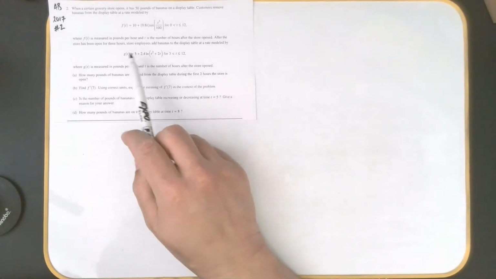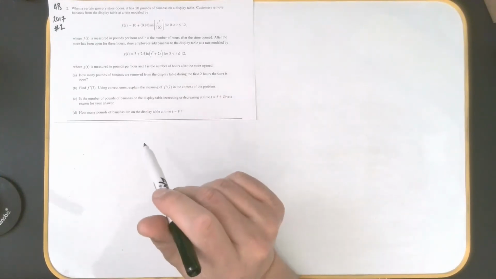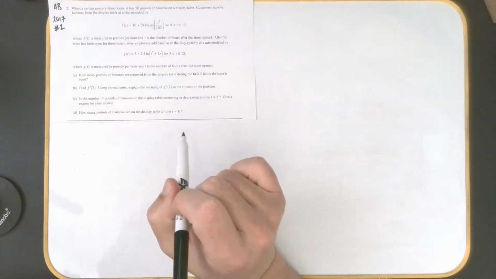So the scenario is a grocery store and a table of bananas. There's a rate at which customers take bananas off the table because they're going to purchase them, and then there's a rate at which the employees stock the table with bananas, and it just so happens that there's 50 pounds of bananas on the table when the day starts. Another little curveball to keep in mind is that the employees do not start restocking until after the 3rd hour. So this is only from 3 to 12, but this is 0 to 12. Okay, so there's a scenario, two rates, and let's see what letter A asks.